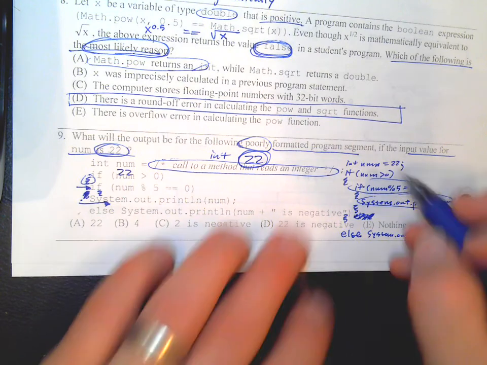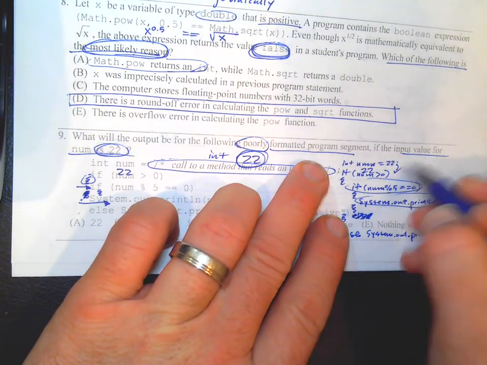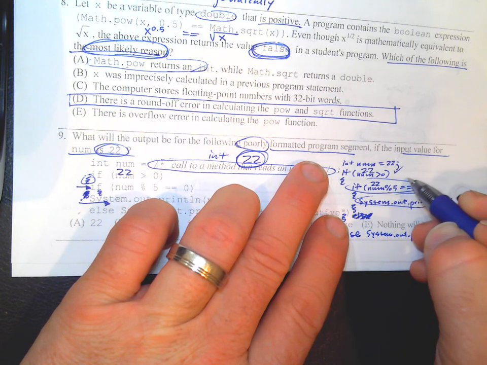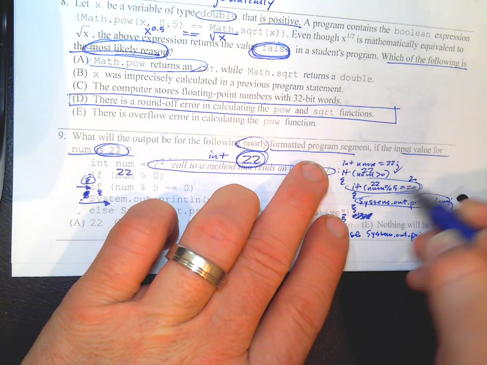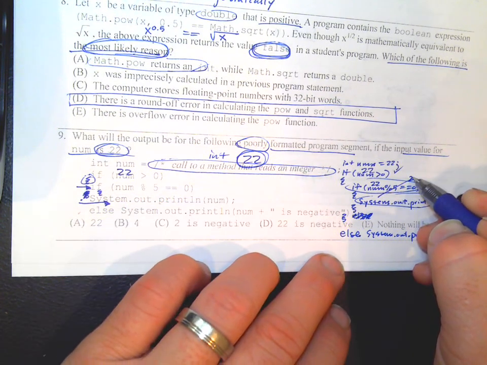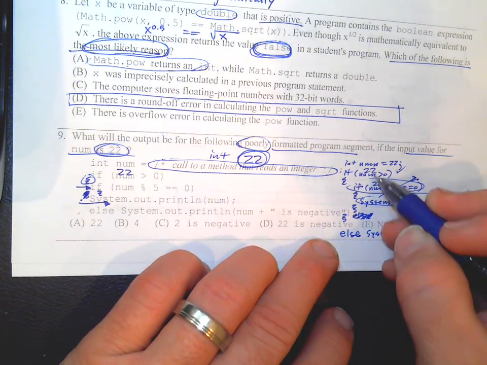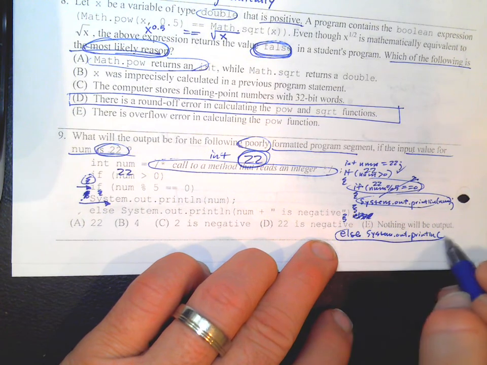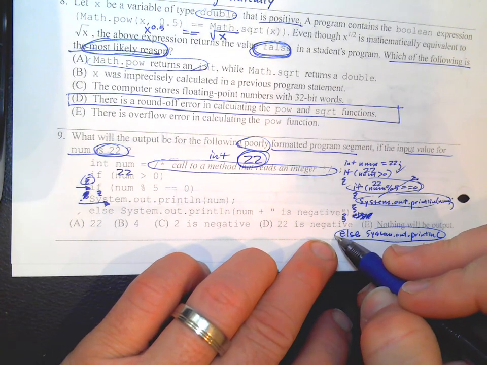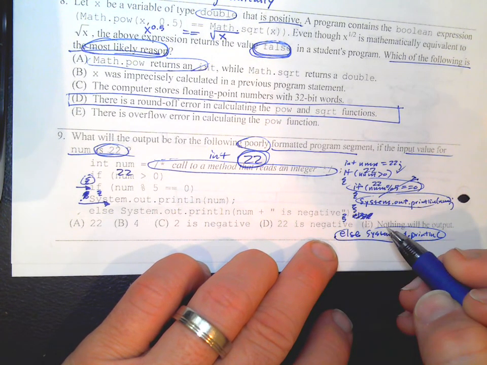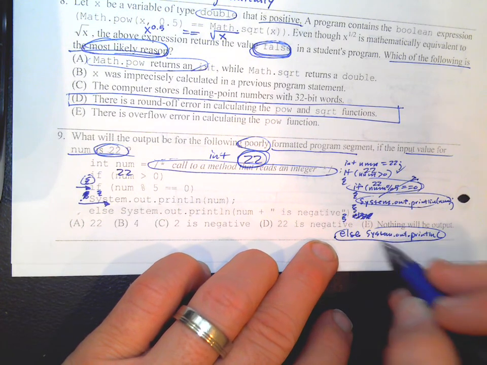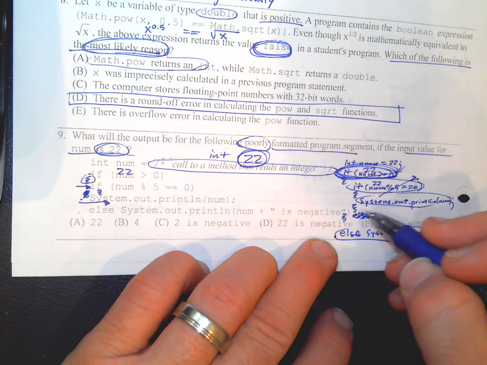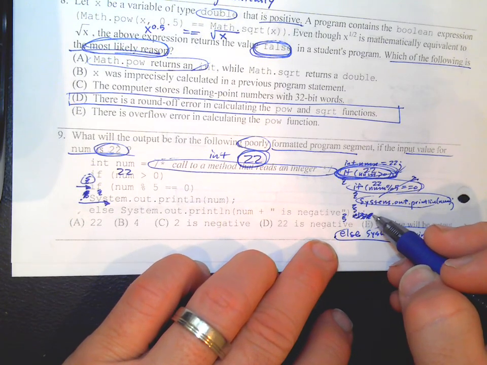So let's go back to what we have. We have 22, so this is true. So it goes in here, and 22 modulus 5 is actually 2. So this is false. So this just doesn't happen. And then we come back out here, and we will do this else. Now, if this else was... so this else isn't going to happen because the first if was true. If this was inside here, it would have happened.